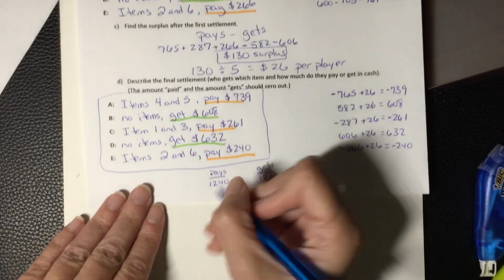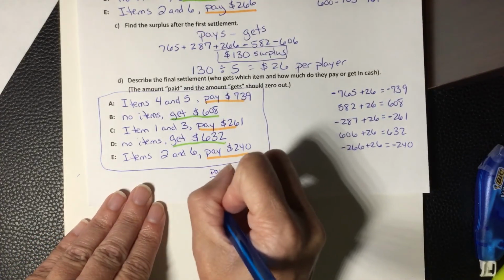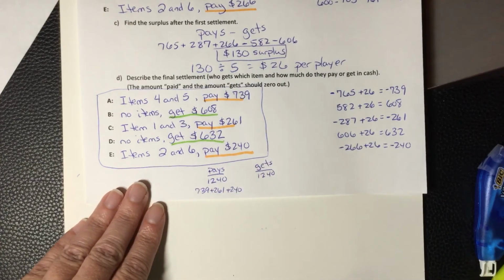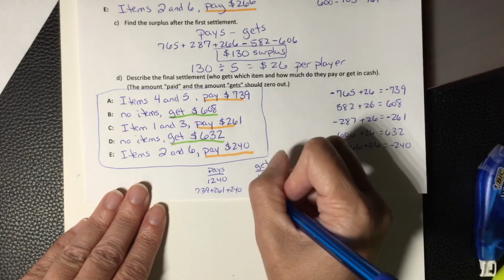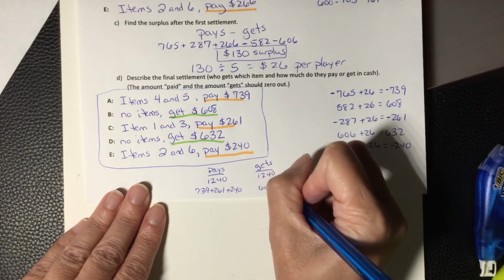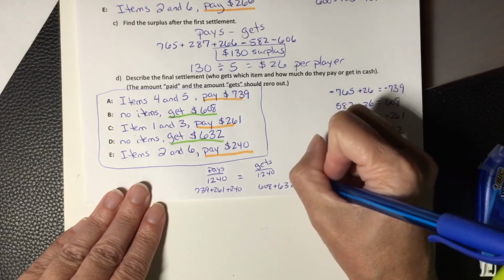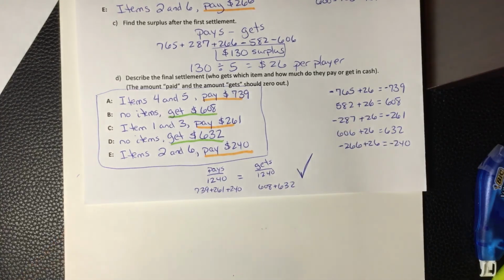So just to show you, this one was 739 plus 261 plus 240, right? All the ones in orange. This one was all the ones in green, 608 plus 632. Now if these equal, that's a great big check mark. You know that you did that problem correctly.